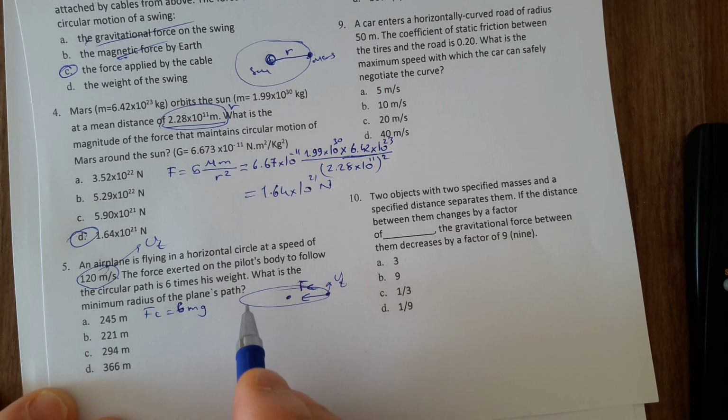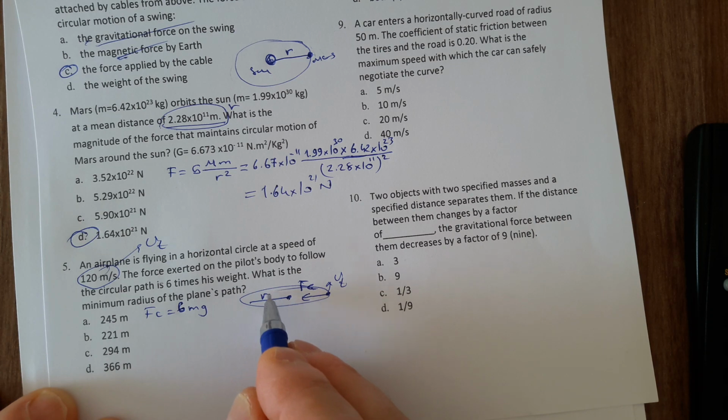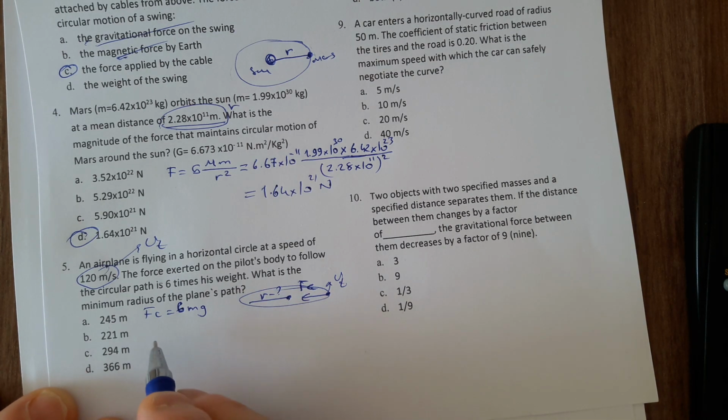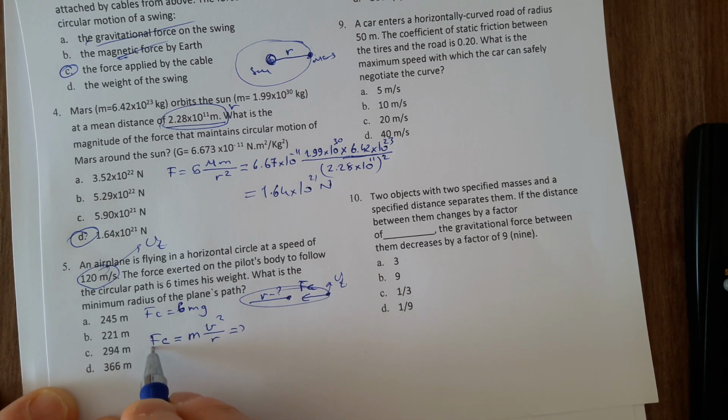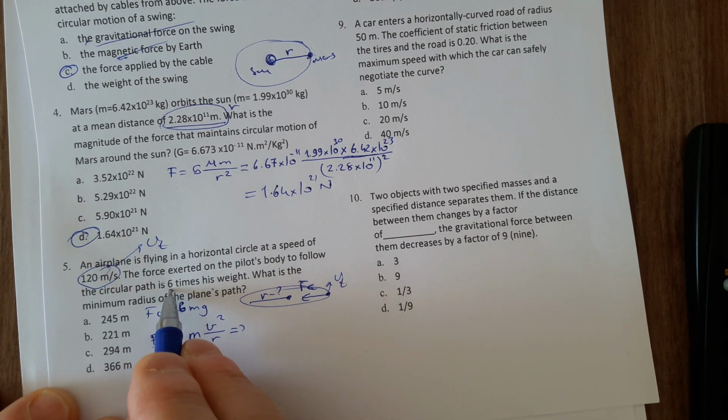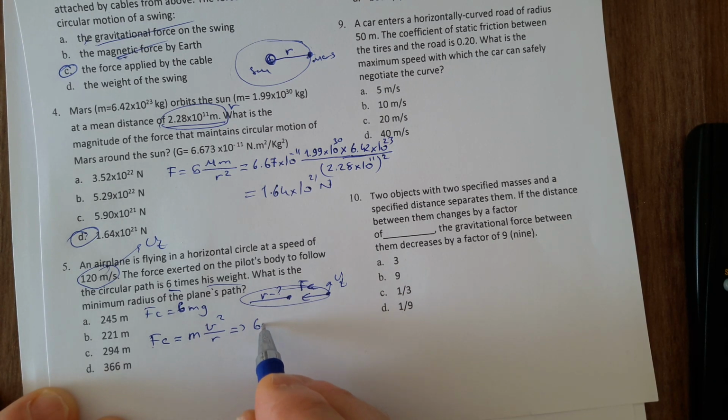What is the minimum radius of the plane's path? Calculate r. R is the question. We will use the usual equation for centripetal force. Fc is equal to m v squared over r, and we know that centripetal force is given in the question as 6 times the weight, so 6 mg is the centripetal force.